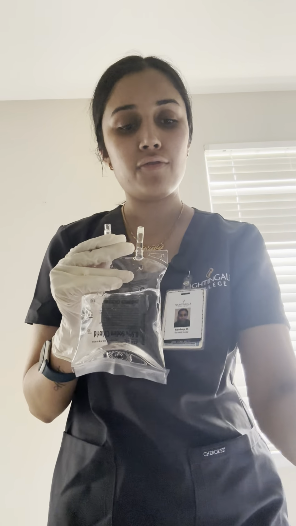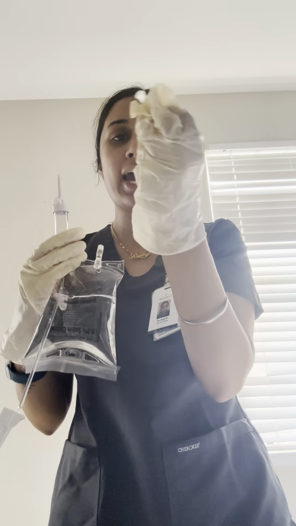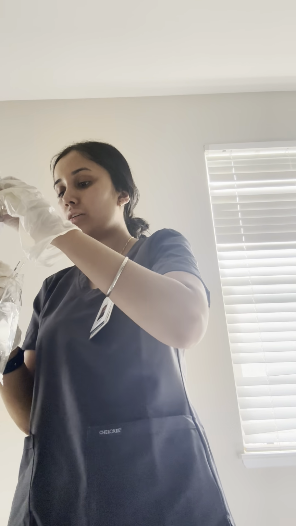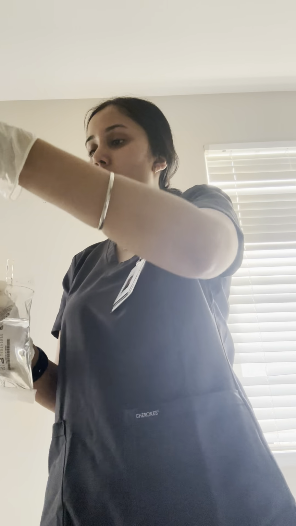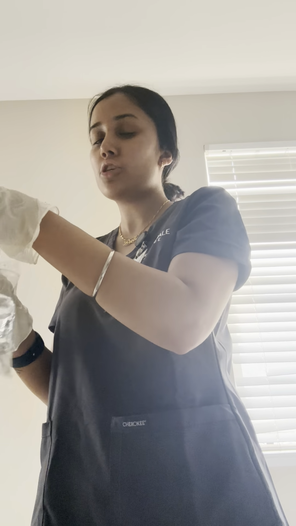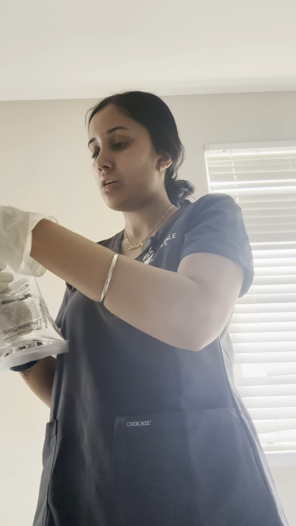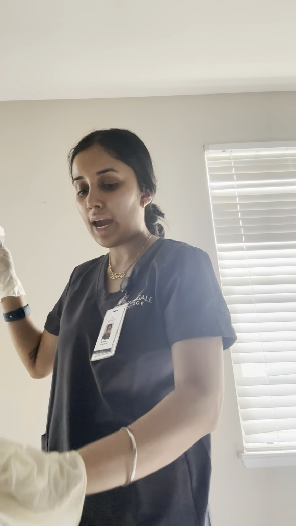So it is off, and then we will grab our primary tubing, take off the transparent cap, and put the spiking into the fluid bag. And you might have to twist and turn a couple of times to make sure that it's secure. And then we would flip it over, and then we will hang this 30 inches above the patient's IV.